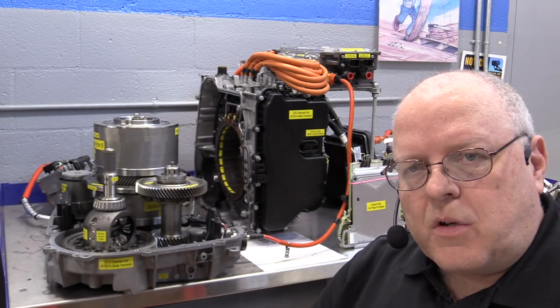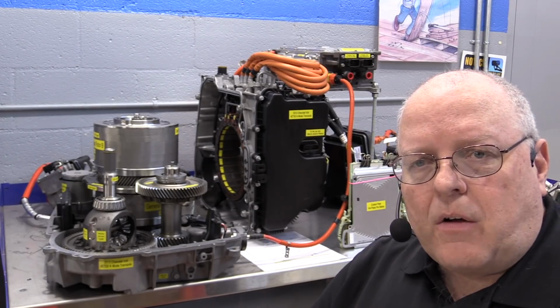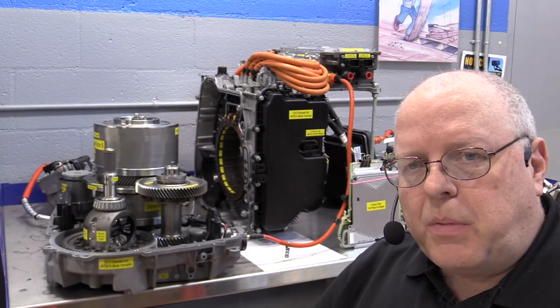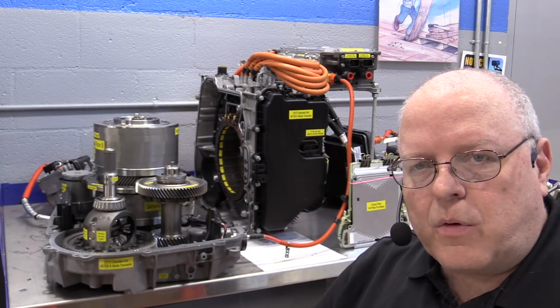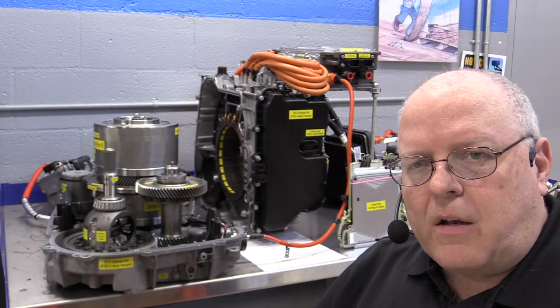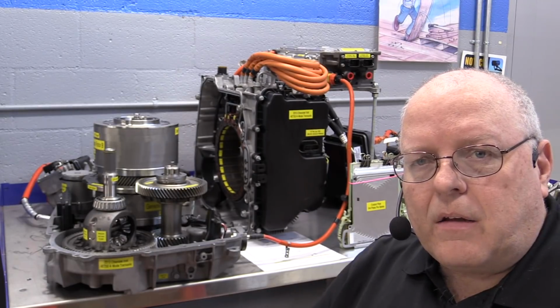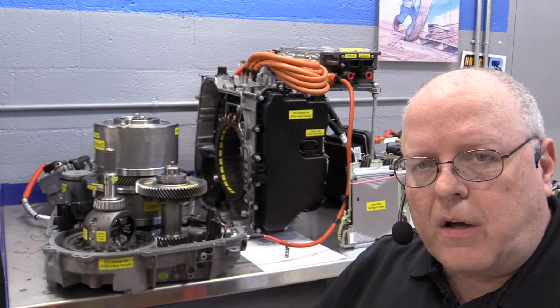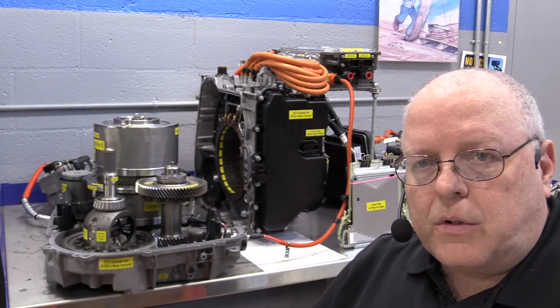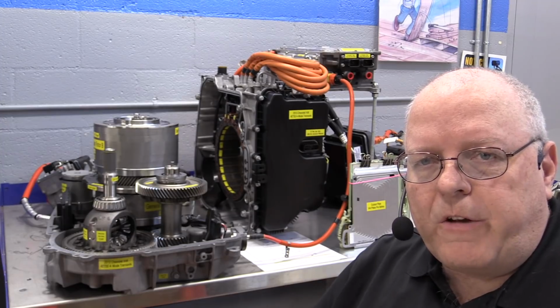So this system runs on up to 400 volts while you're driving. And so obviously automatic transmission fluids must be non-conductive for the system to work properly. Any incorrect fluids or additives put into these transaxles could cause a loss of isolation of the high voltage, which could damage the transaxle or shut the vehicle down and prevent it from moving.